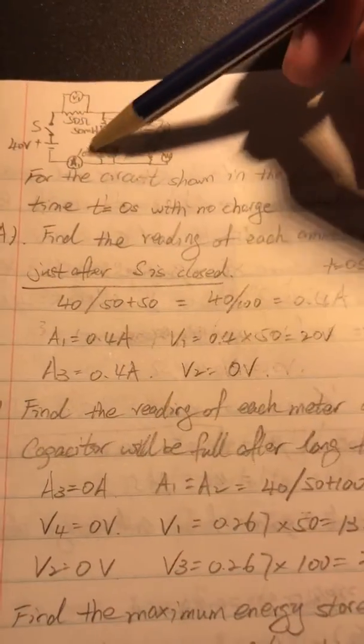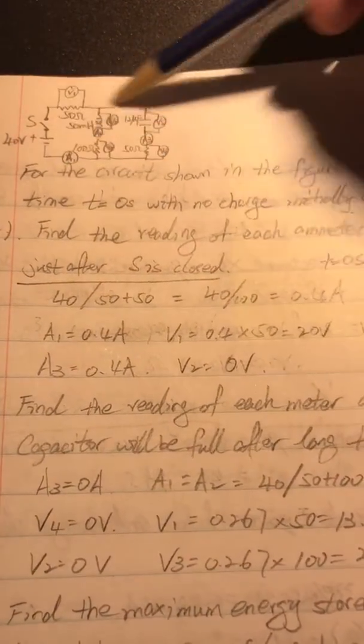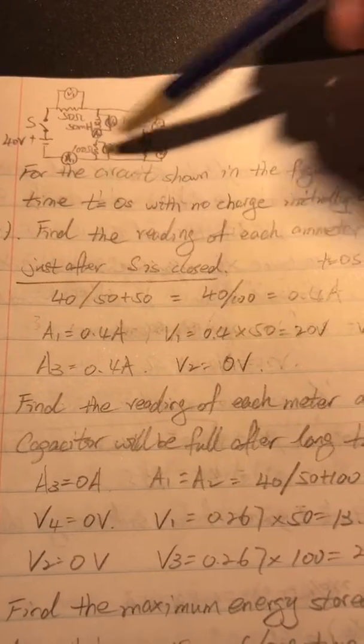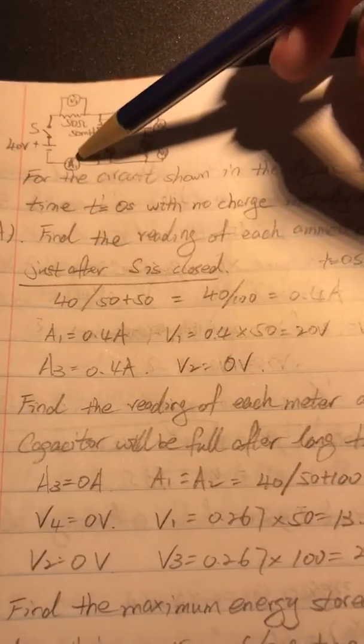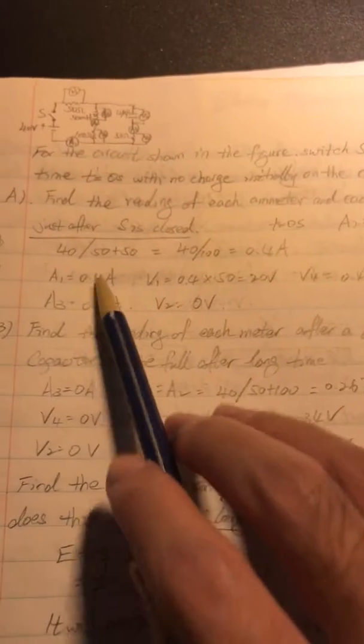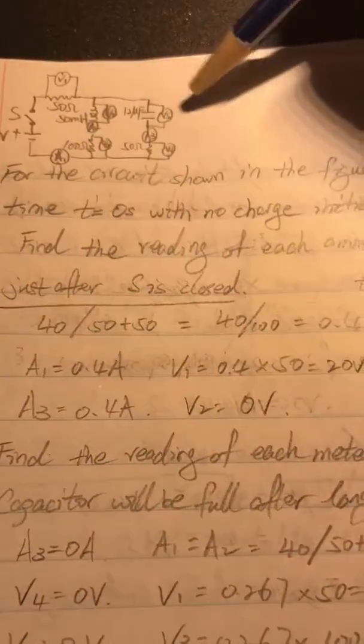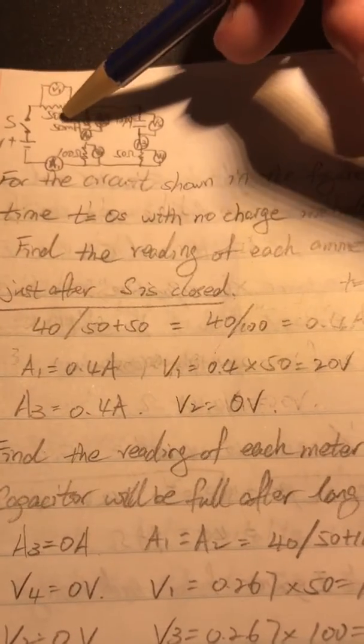Once we get current here, because it's a series, A3 will equal A1. They are just 0.4.